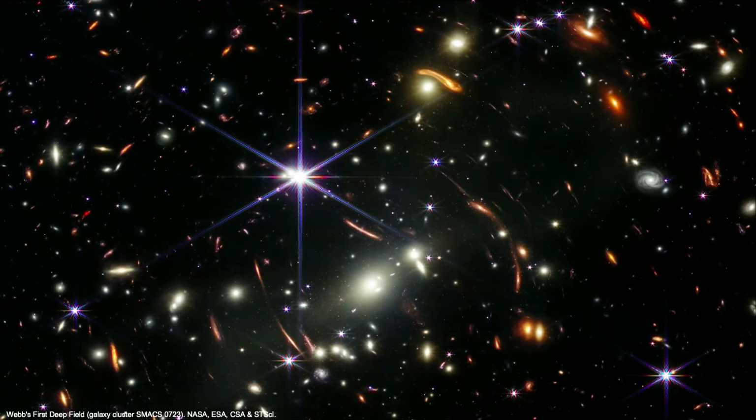And what's even more fascinating is that 95% of the things that should be here cannot be seen. And the reason is 95% of the universe consists of these things that we cannot see. It's called dark matter and dark energy.